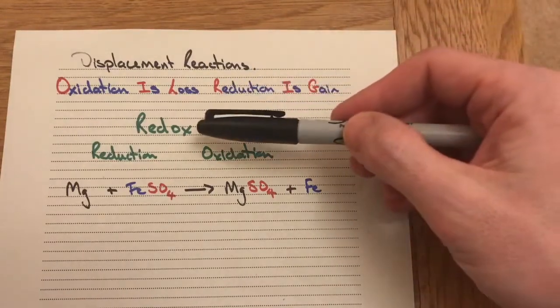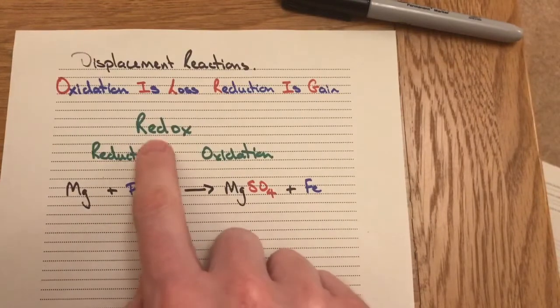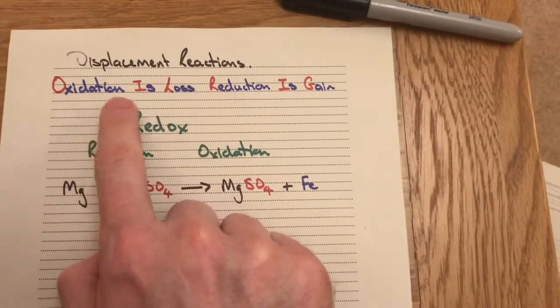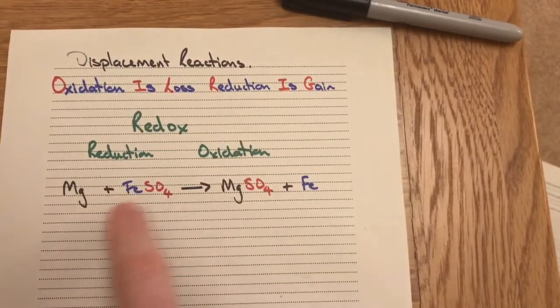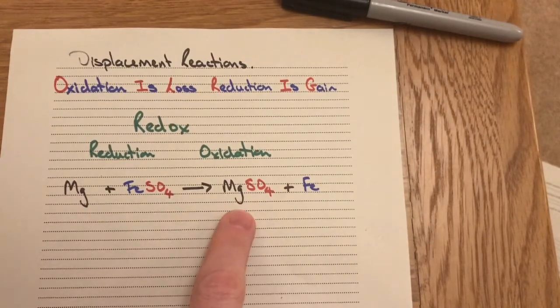And we need to understand the word redox, and the word redox comes from putting these two words together. So the red is reduction and the ox is oxidation, and that refers to oxidation is loss and reduction is gain. So here's an example. We've got magnesium reacting with iron sulfate. Magnesium is more reactive than iron, so therefore displaces the iron, forming magnesium sulfate, as you can see, and there is the iron displaced.